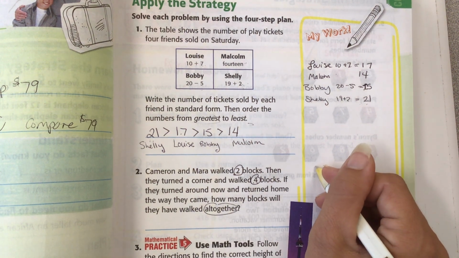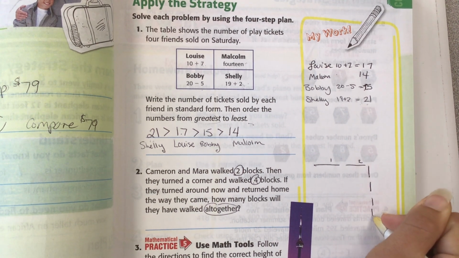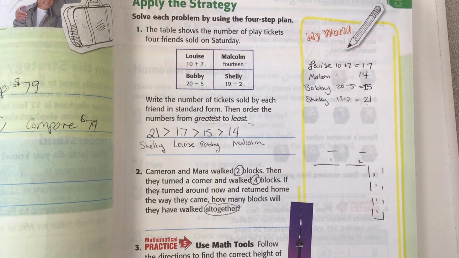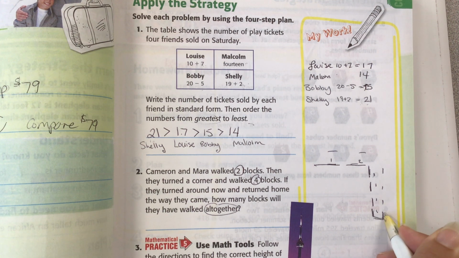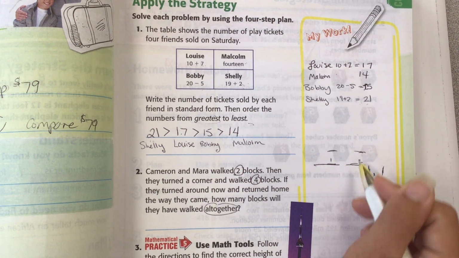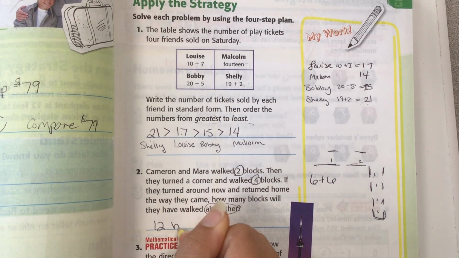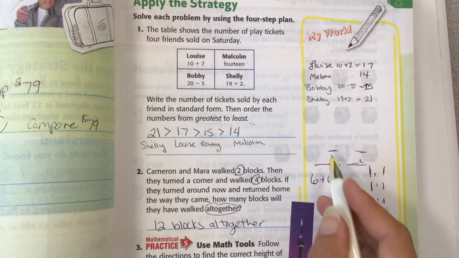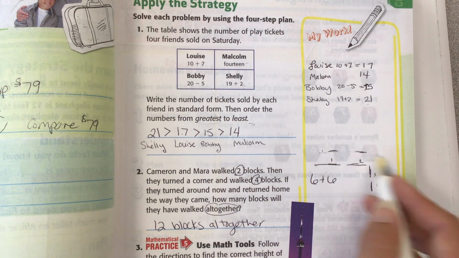So I'm going to draw a picture. They walked 2 blocks, 1, 2, and then they walked 4, 1, 2, 3, 4. And then if they turned around, they're going to walk those again. So now I'm going to count them up. 1, 2, 3, 4, 5, 6. They're going to turn around. 1, 2, 3, 4, 5, 6. So I know it's going to be 6 plus 6. That's my plan. If I add those up, I get 12 blocks all together. Does that make sense? Yes. If I walk 2 blocks this way, 4 blocks this way, if I turned around, I'd walk 4 blocks this way and 2 more blocks. So it'll be 6 plus 6.